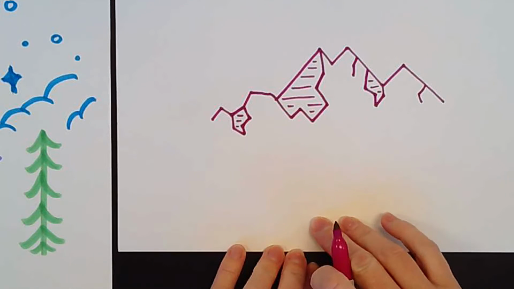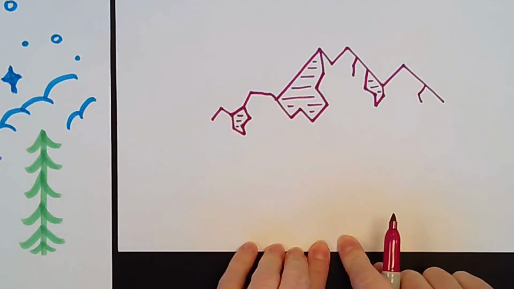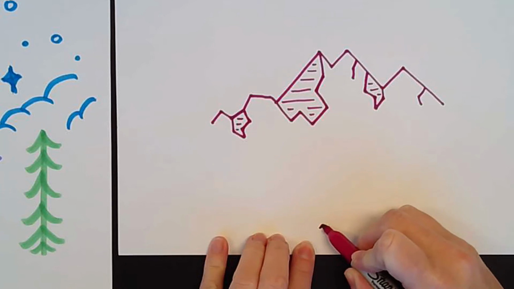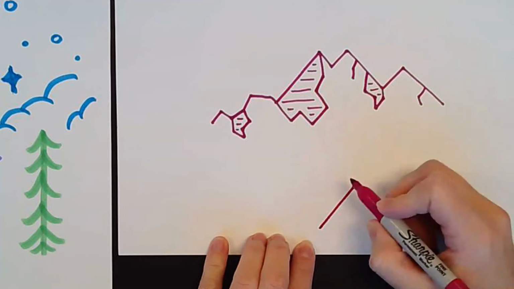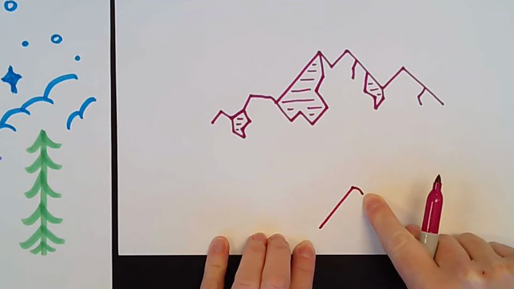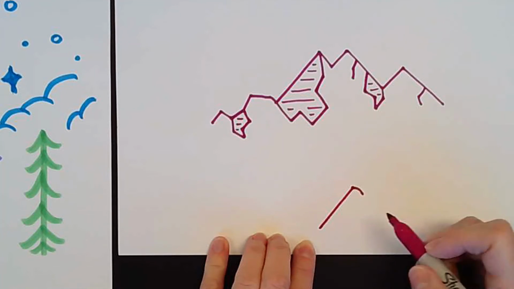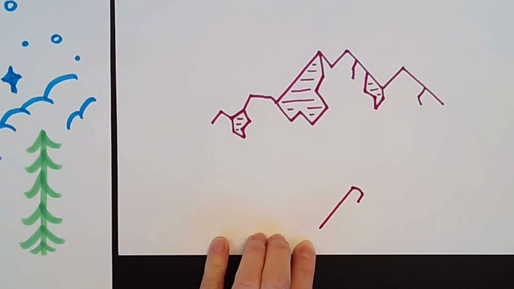So the first thing we're going to do is we are going to start drawing the logs. So I'm going to start down here at the bottom, and I'm going to draw a diagonal line, just like that. Now at the top, I'm going to curve it. So it kind of looks like a cane. Looks like a cane right now. Then from the end of my cane, I draw a line back down. So now it kind of looks like a candy cane.